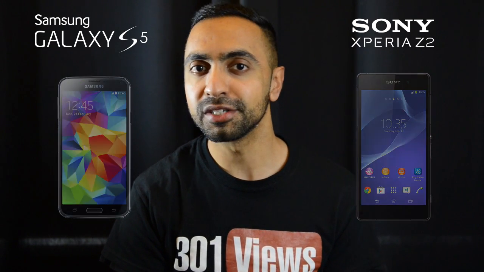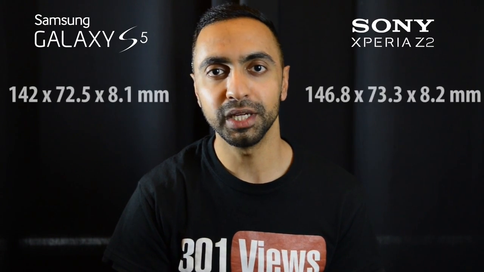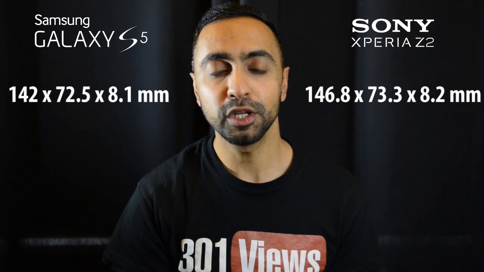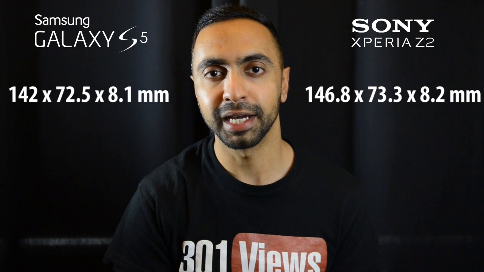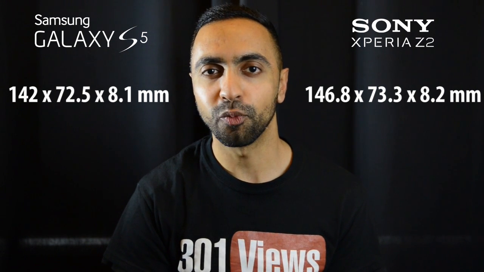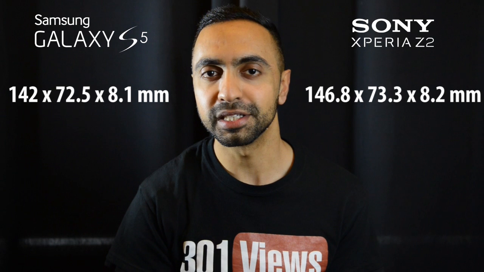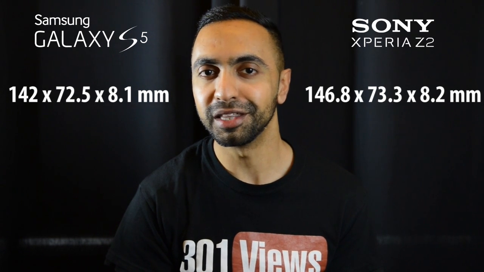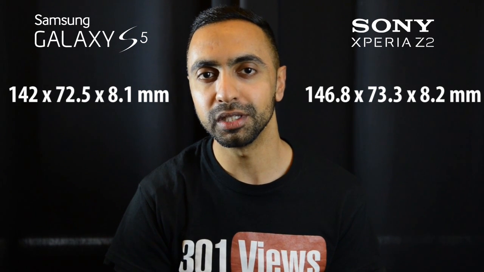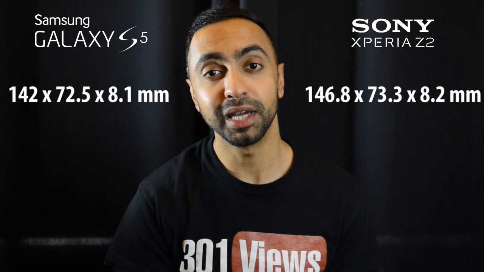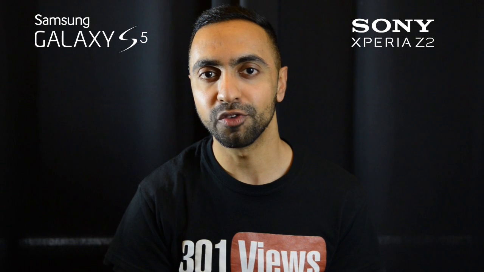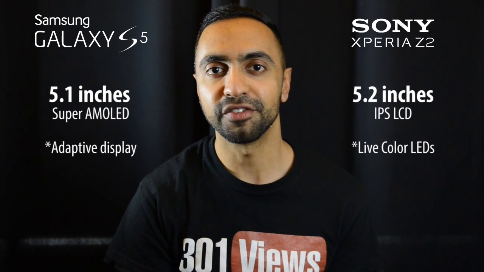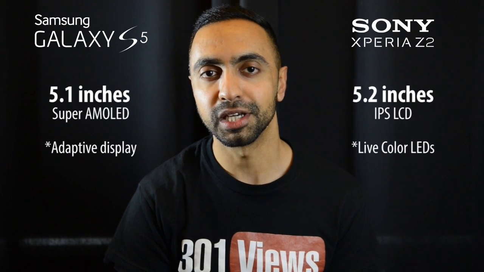So let's start off with the size. There's not a huge difference between these two in terms of size. The Sony Xperia Z2 is slightly larger, 4.8mm in terms of height, 0.8mm in terms of width, and just 0.1mm thicker. So in terms of width and thickness, not a huge deal, but the Xperia Z2 is slightly taller. It's taller because it has a larger screen as well, a 5.2 inch screen versus a 5.1 inch screen on the Samsung Galaxy S5.